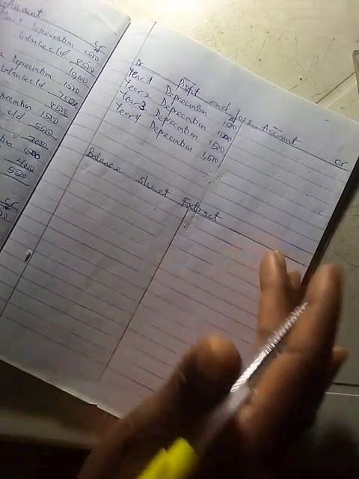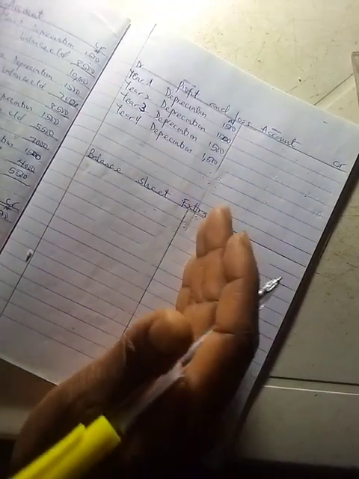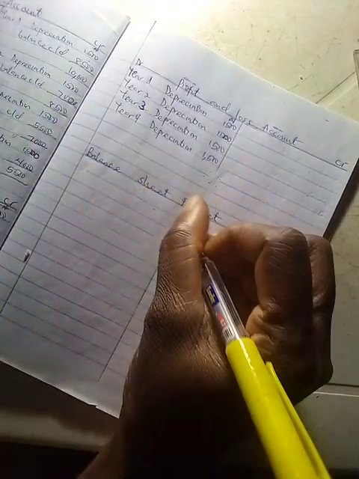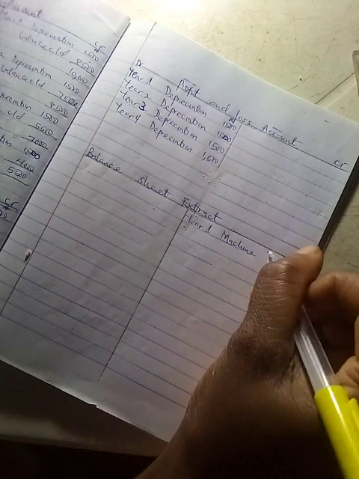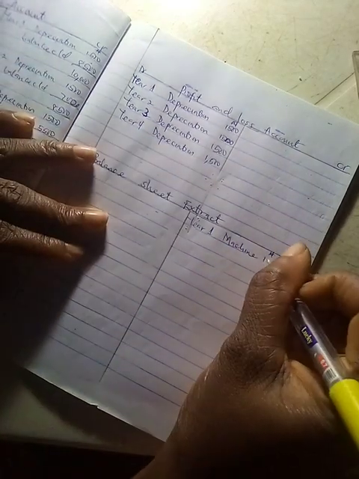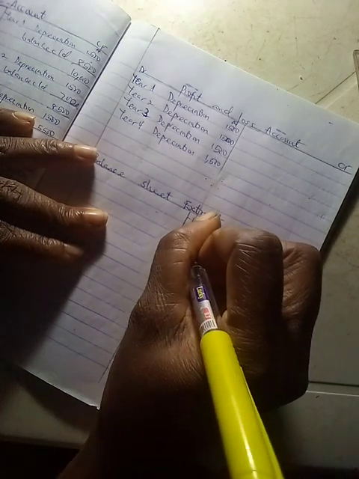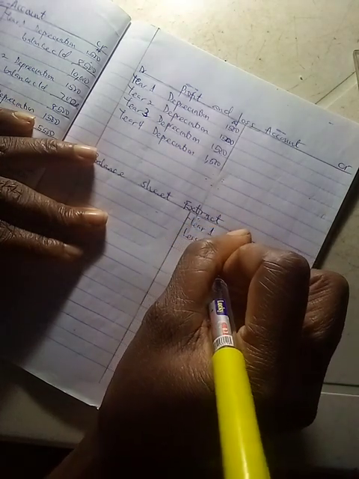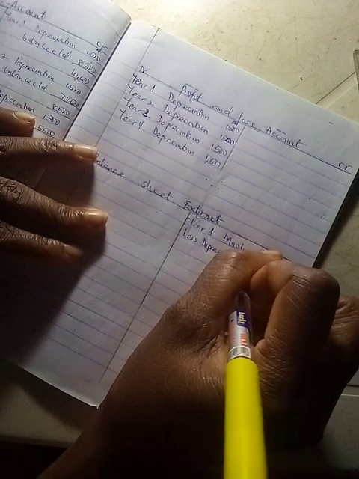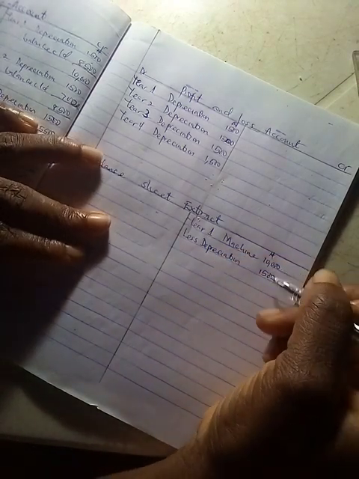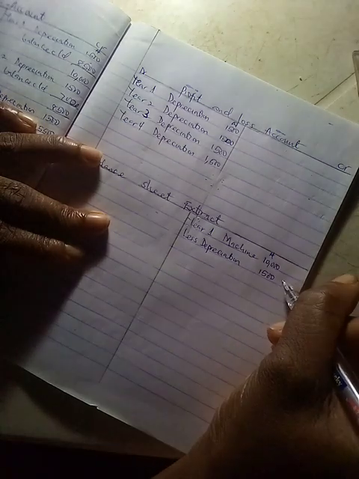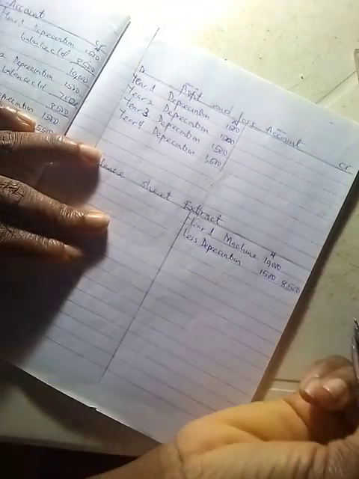And what we are going to be doing, we are going to do it according to the years too. Now for year one, we are going to write the name of our asset, which is machine. Then the amount of the asset when they bought it was 10,000 naira. Then we will now less our depreciation, which is 1,500. So when you deduct 1,500 from 10,000, you are going to have 8,500.